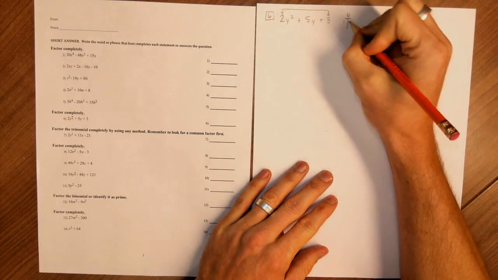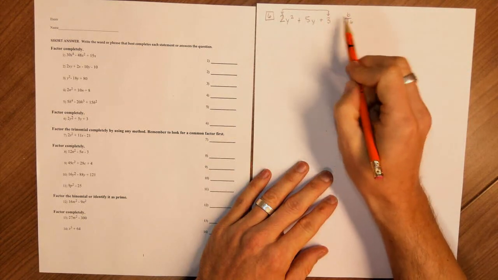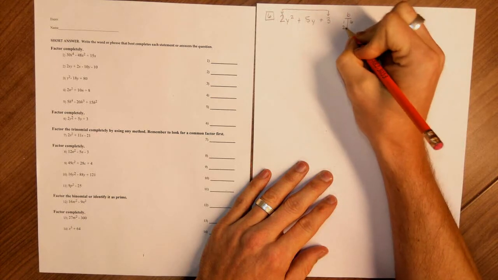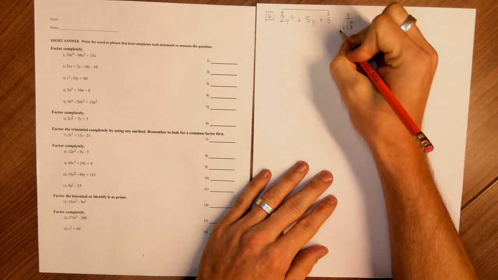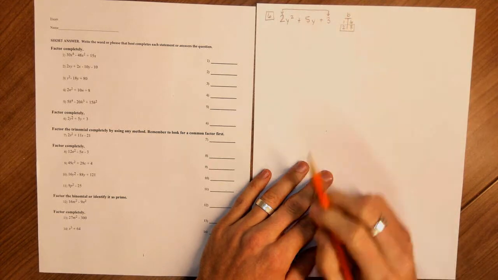And now we know that 1 and 6 multiplies to give us 6, but that doesn't add together to be 5. Okay? That adds together to be 7. And then we got 2 and 3. And we found it already. We know that 2 and 3 add to be 5 now.